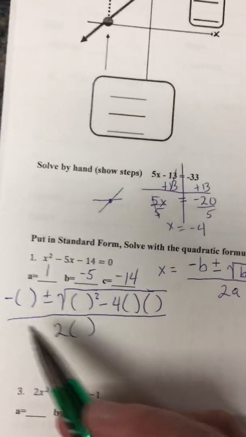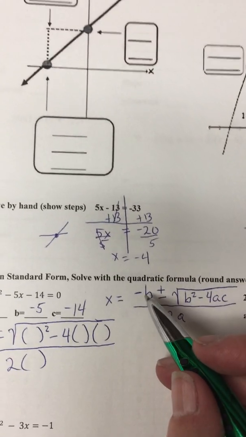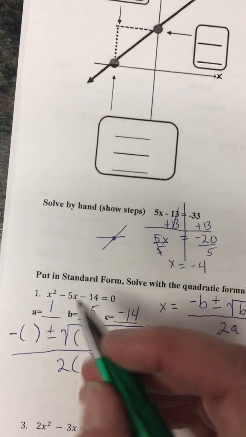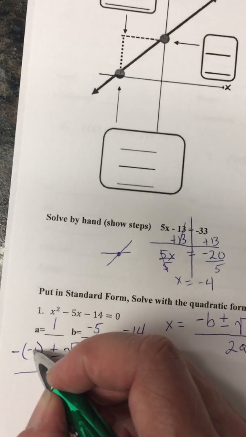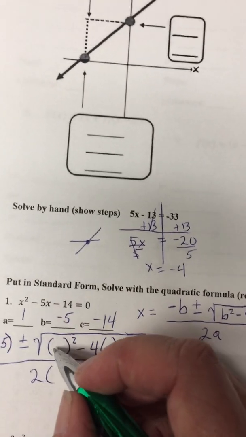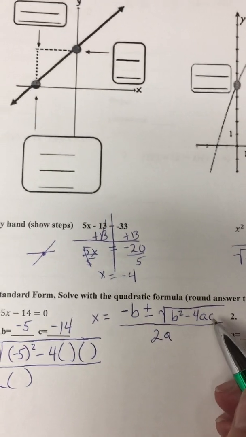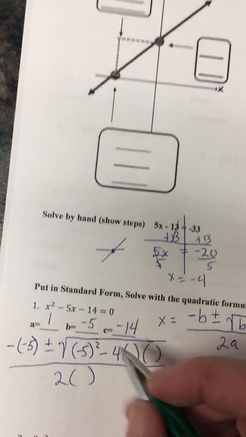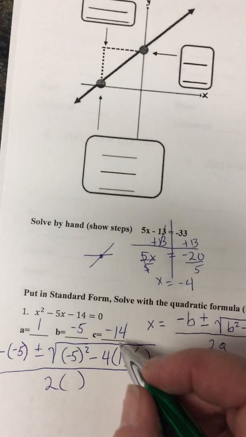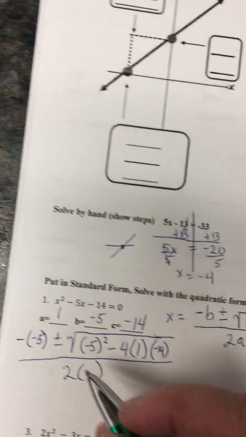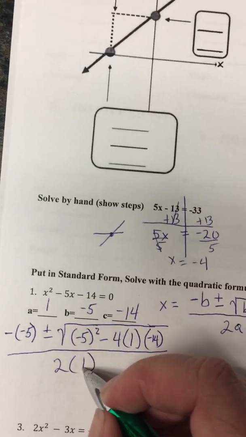So then we go back through and plug in all those numbers. This first one's a b, and the first one under the radical is a b. So b's are going in these two places. What is b? Negative 5. So that negative 5 goes inside the parentheses. And then I have an a and a c on top. a is 1, and c is negative 14 inside that one. And then on bottom it's 2 times a, and a is 1. So that's 2 times 1.